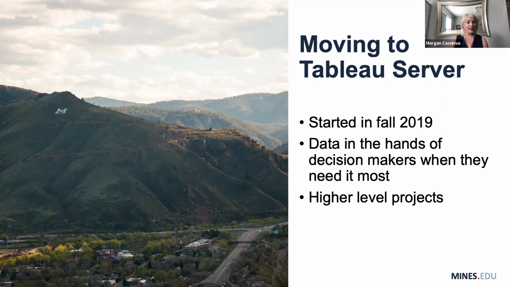We're not quite there yet because even though we started in fall last year, we're still in sort of the infancy stage of it. We have Tableau Server, it's up, it's live, but we don't have a lot of things in there. I'll talk about that in a minute.